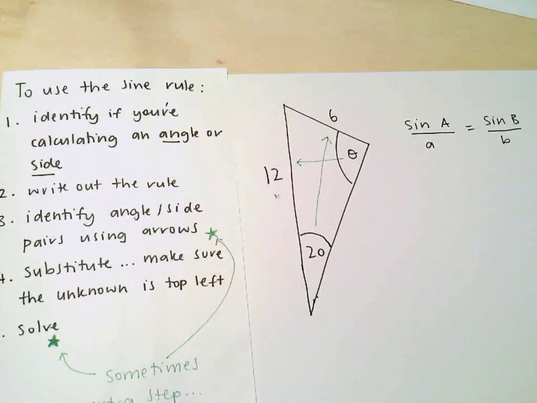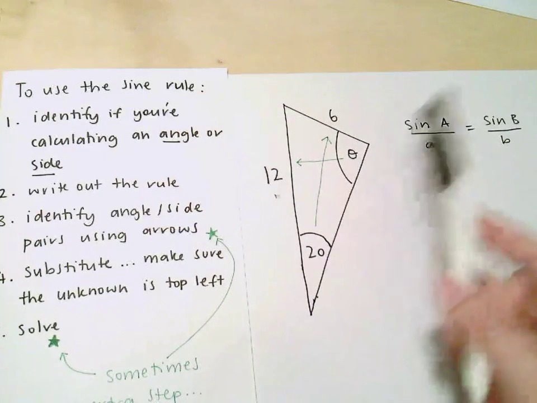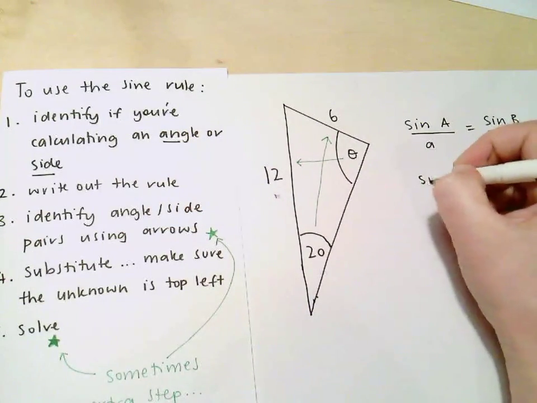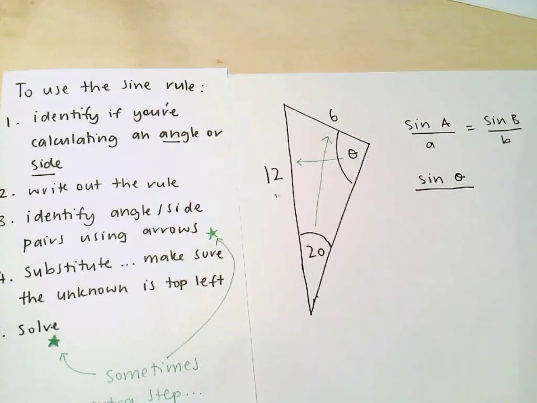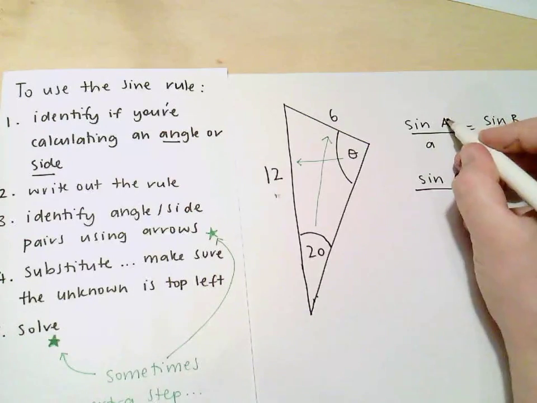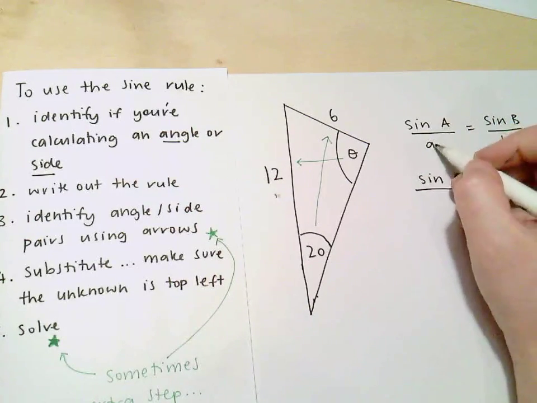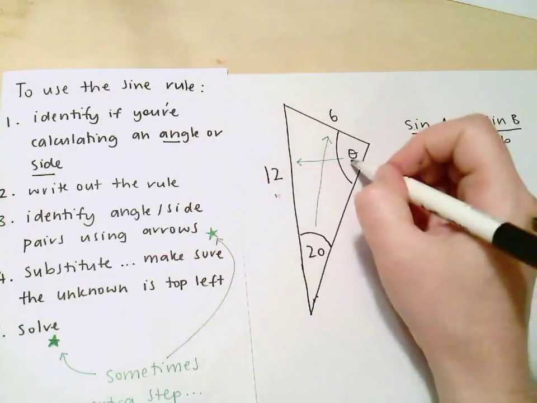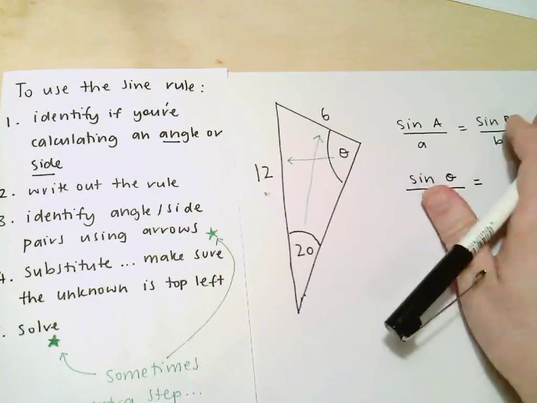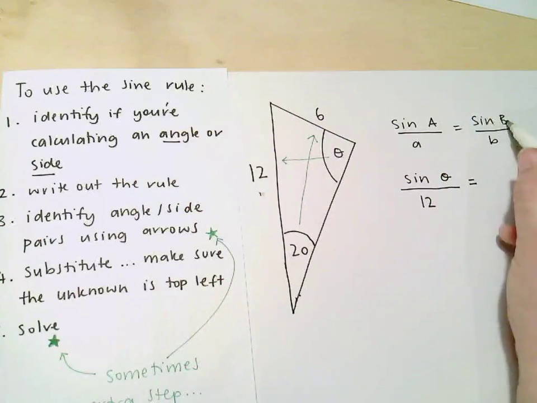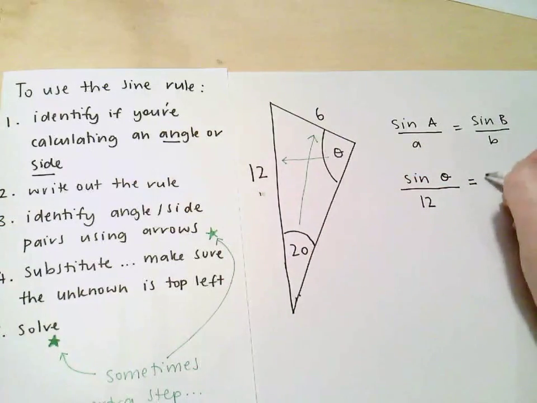The next step then says substitute. Again, it reminds me to make sure the unknown is top left. Well, here my unknown is theta. So I'm going to put theta on the top left as my unknown, sine of theta. Remember, it's always the angle. I need to put the pairing side. Which side pairs with theta or sine of theta? It is the 12, so it's going to be over 12. Then over here, I put sine of B, so that's my other angle, so sine of 20.